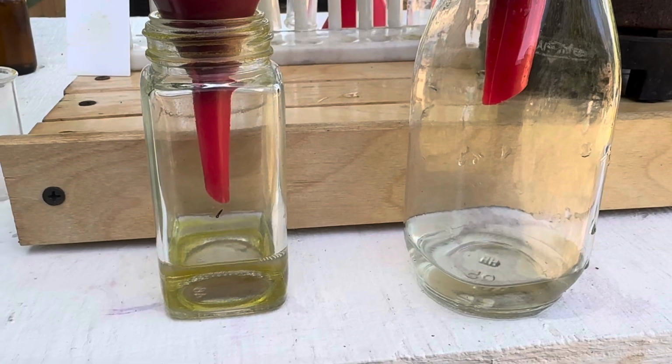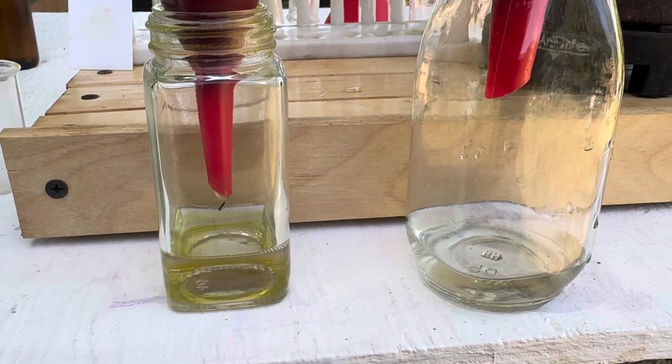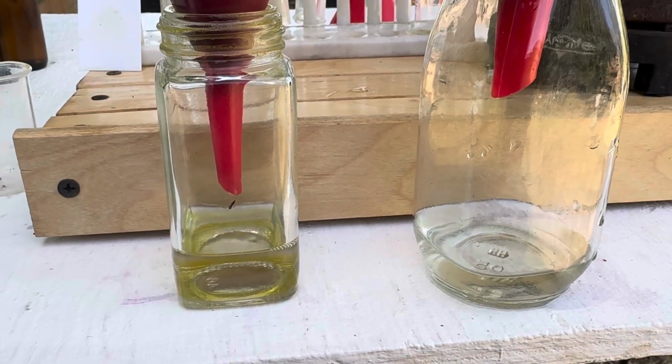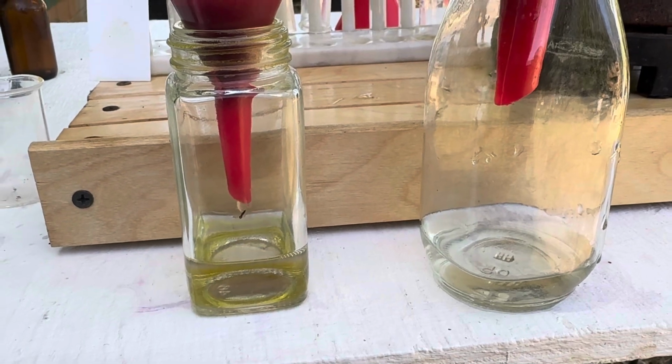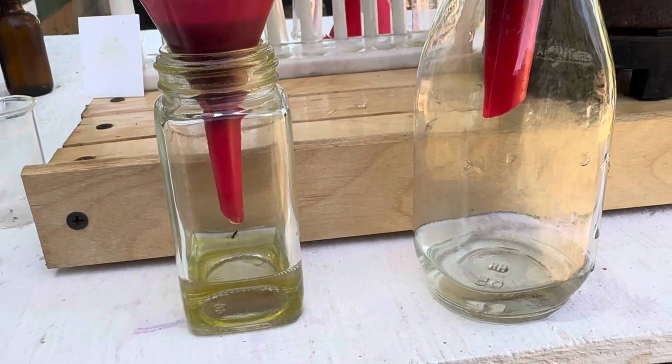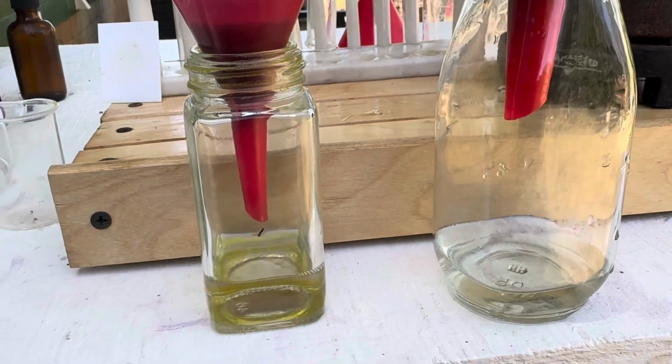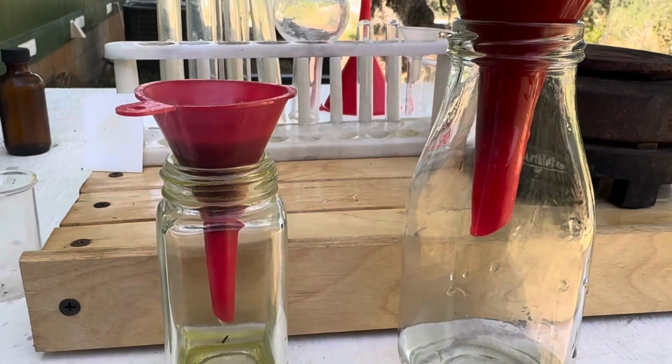Today, my goal was to see how this works, how to recover that gold a different way. I used that bucket, not bucket, tray or something.